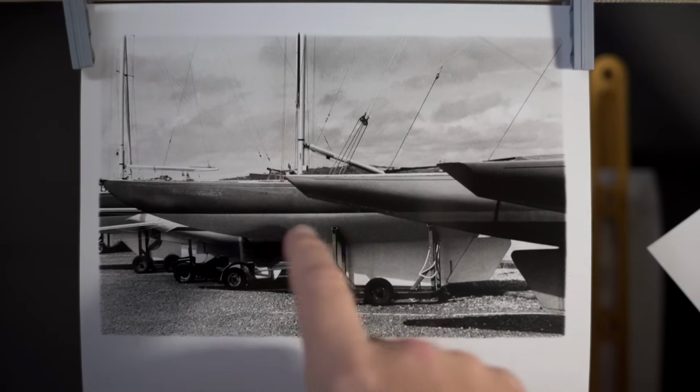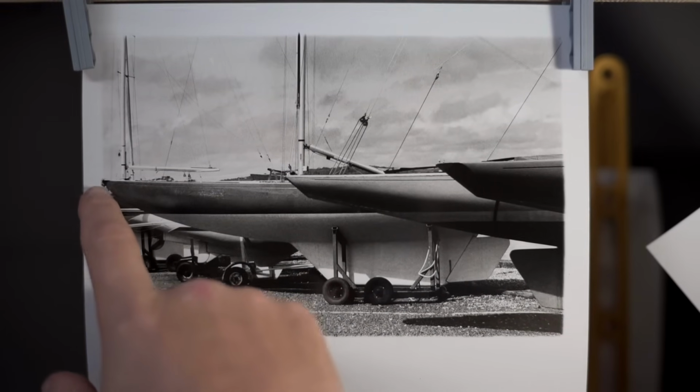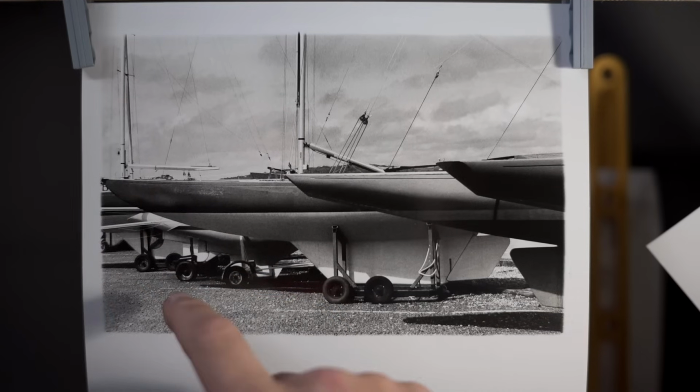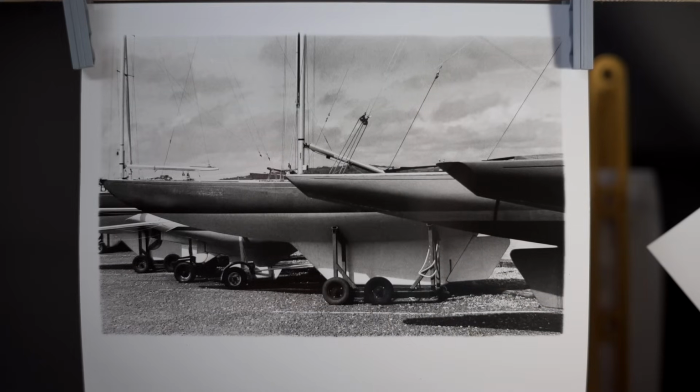If I've got any gripe about my own photograph, it's that right at the edge of this boat here, if only I'd brought that in a little bit more over this side to just let it breathe a little bit, it might have looked nicer. It's sort of gone off the edge there. But other than that, it's quite a nice photograph.